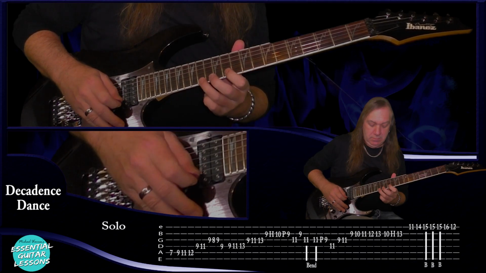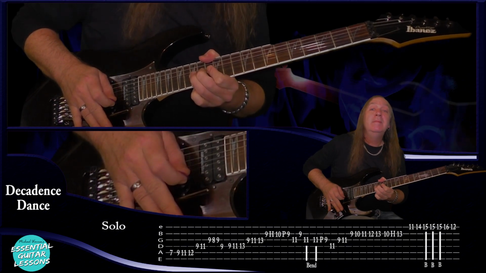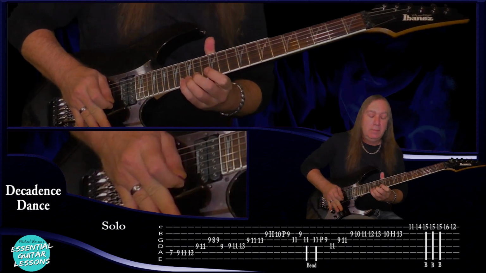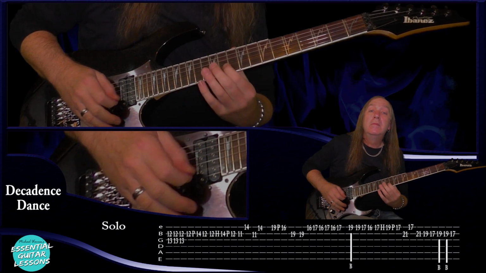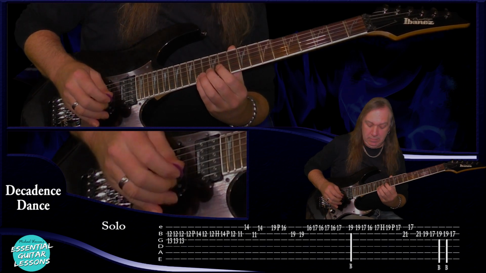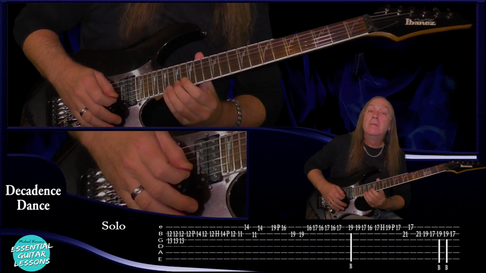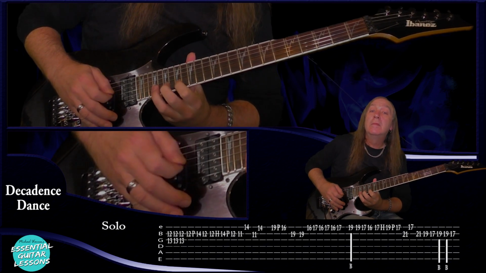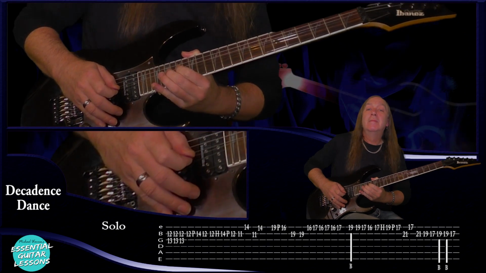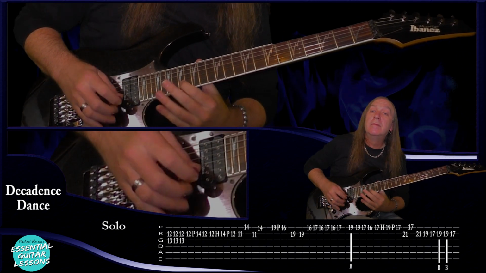So let me play that last little part slowly for you. So now let's put that whole solo up to speed so you can hear how that's going to sound. Starting on the 7 on the A string.